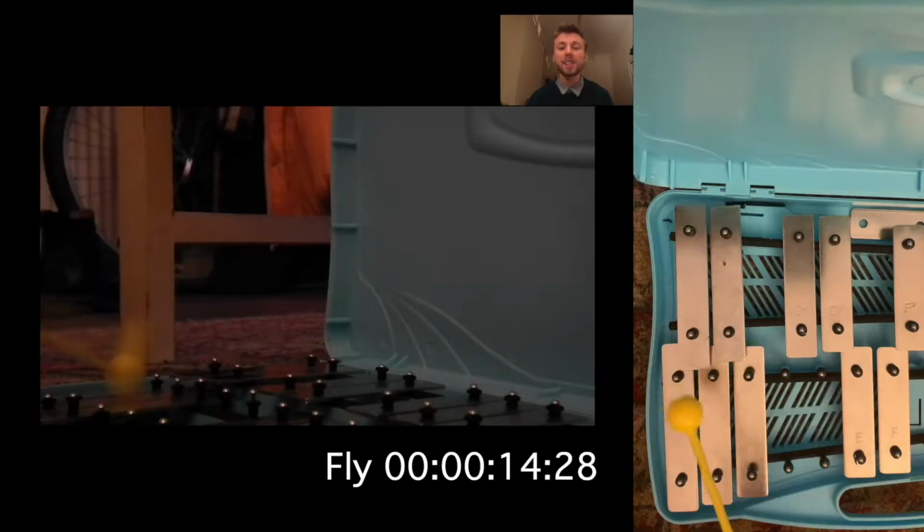Next, a fly. Here is the note as it would be perceived in time by a fly object. A fly exists for about a day or 24 hours.